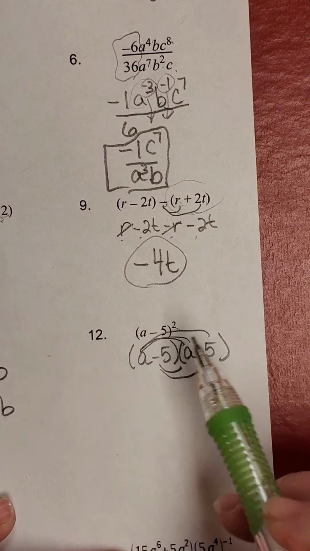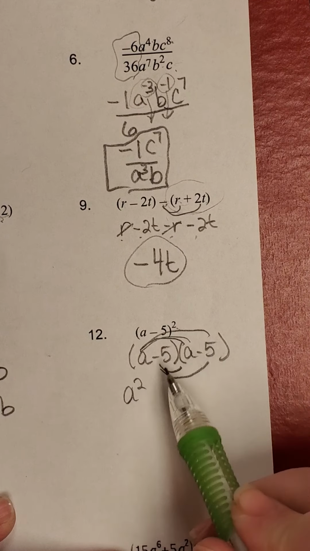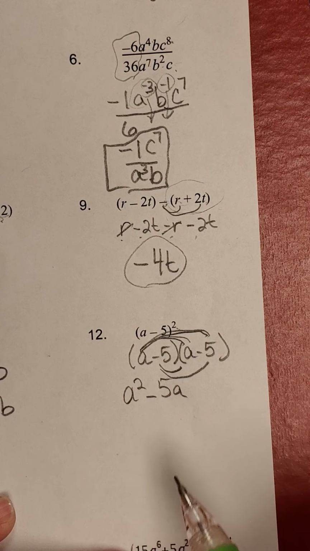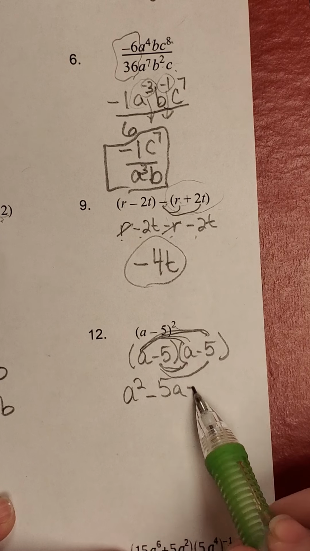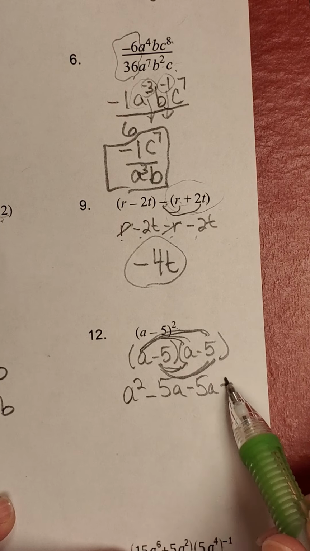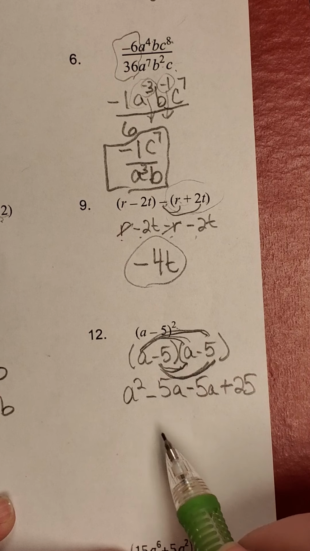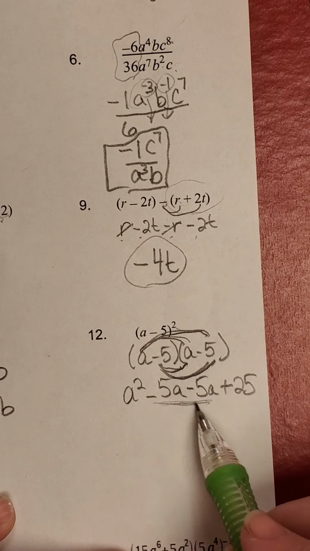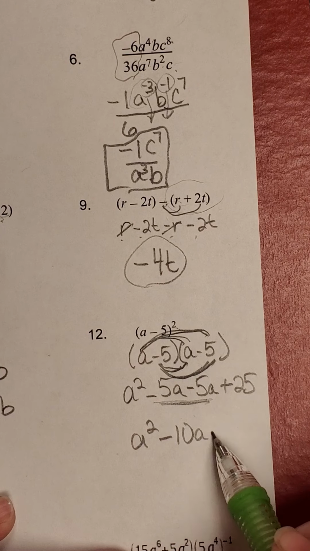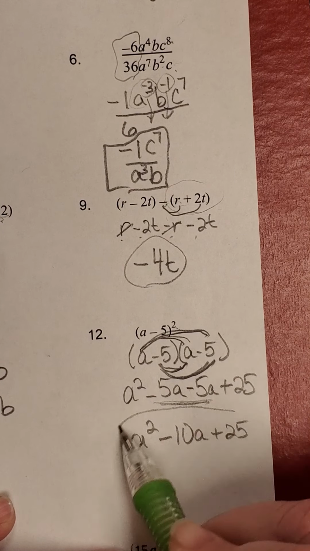So a times a gives us a squared. A times negative 5 is a negative 5a. And then negative 5 times a gives you another negative 5a. And then negative 5 times negative 5 is a positive 25. So these two are like terms, so we can add them together. a squared minus 10a plus 25.